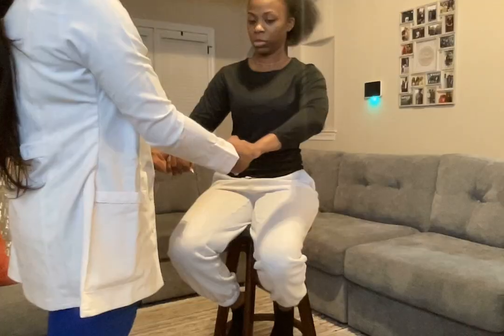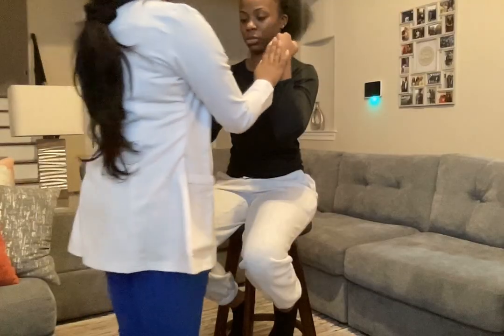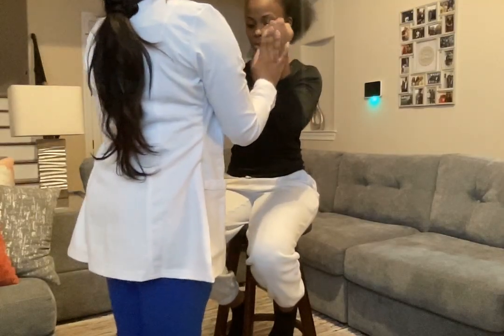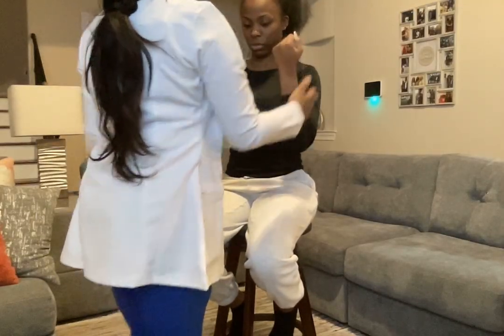And then we would test the strength of each hand by having you grab my hands. All right, squeeze it hard. Good. So strength is 5 out of 5 and equal on both sides. So then we will move on and test the strength of the biceps and triceps. Can I get you to hold your arms up like this and then try to push my hands, then push them back. Good. So range of motion and strength is 5 out of 5 in the biceps and triceps.